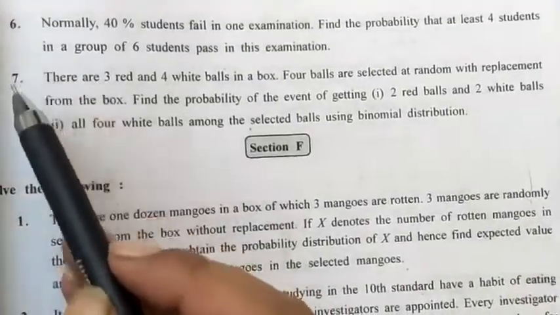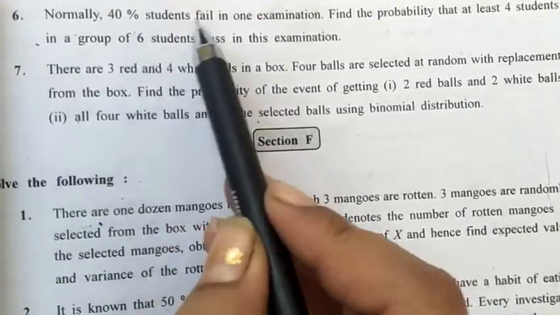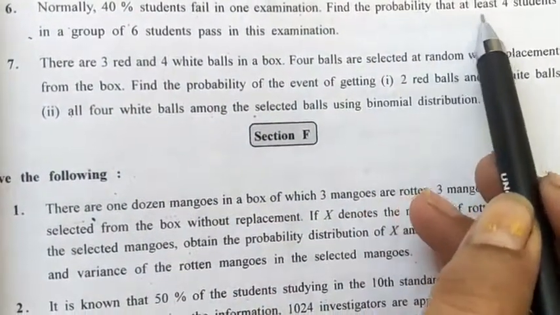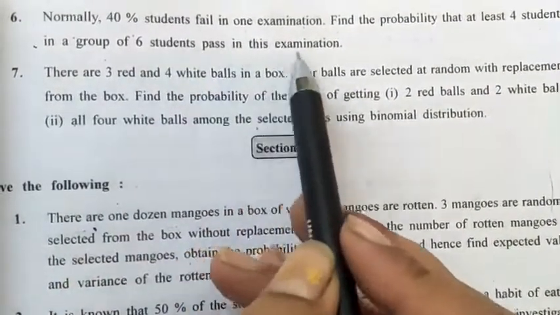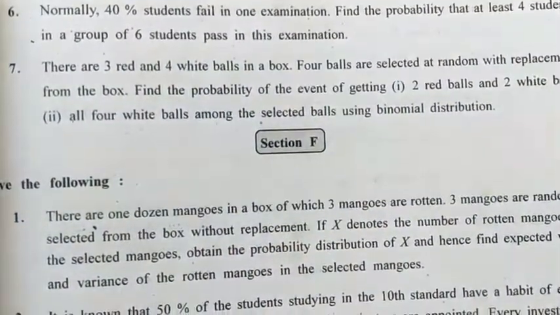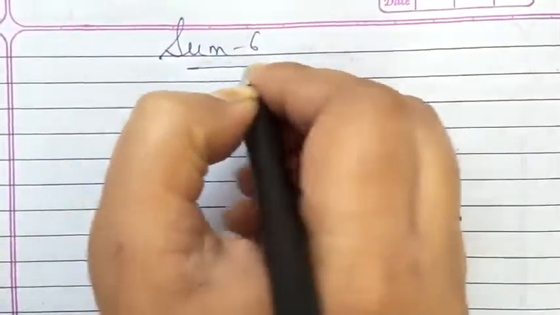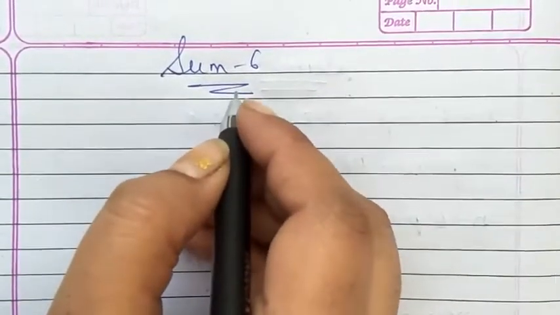Today we'll start with section E, sum number 6. Normally 40% of students fail in one examination. Find the probability that at least 4 students in a group of 6 students pass in this examination. So let us start with our sum number 6.